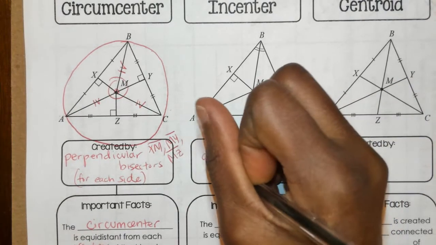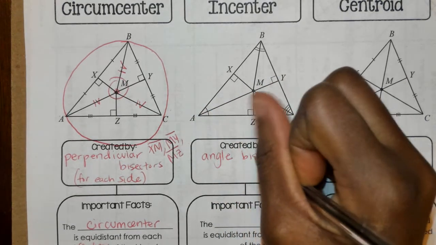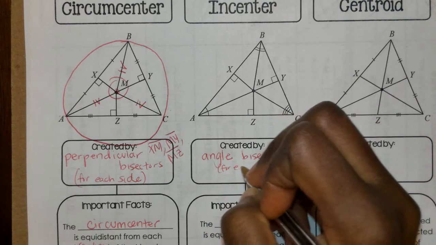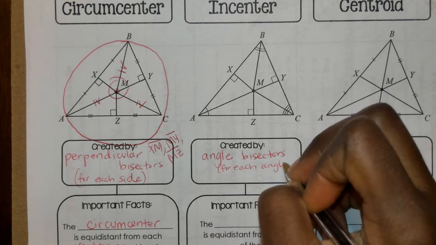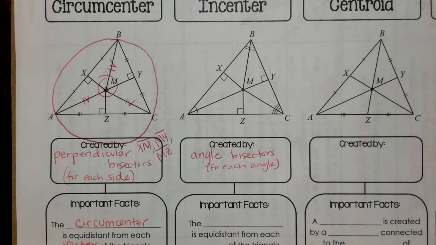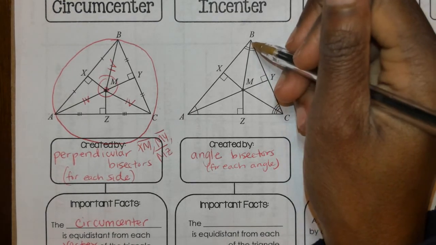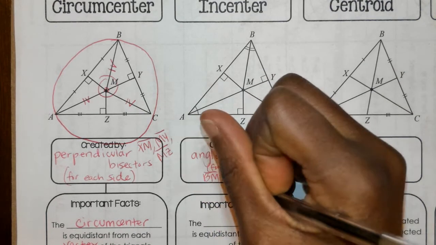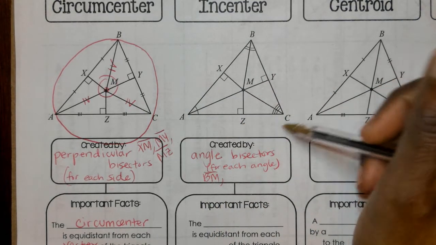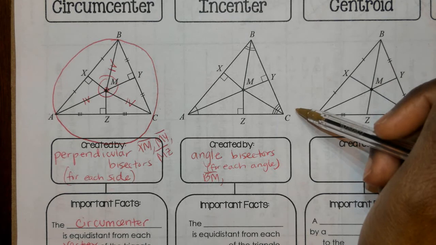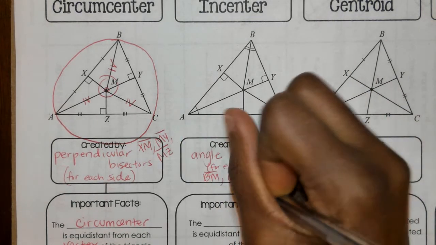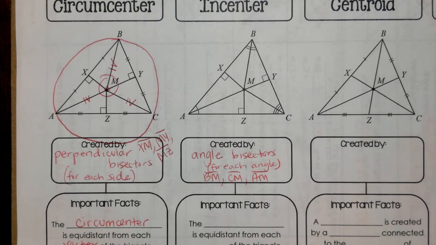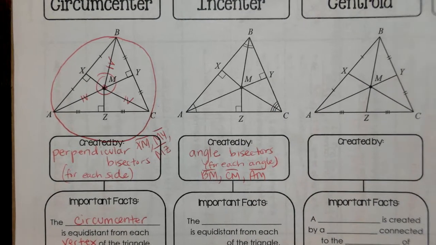Incenter is created by angle bisectors for each angle. So we have angle B, we want to cut it in half, so BM would be an angle bisector. Angle C's angle bisector would be what? CM, good. And then the last one, AM. And the incenter is equidistant from the sides of the triangle.